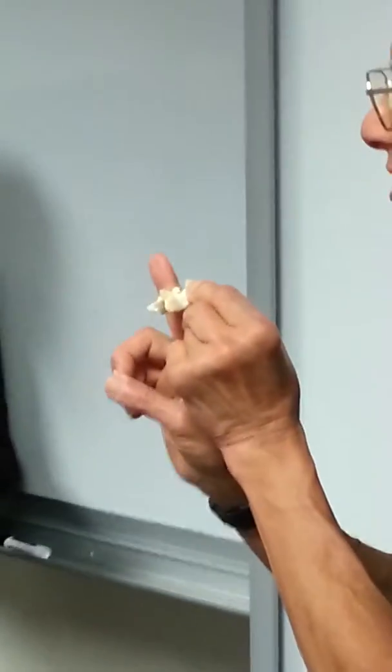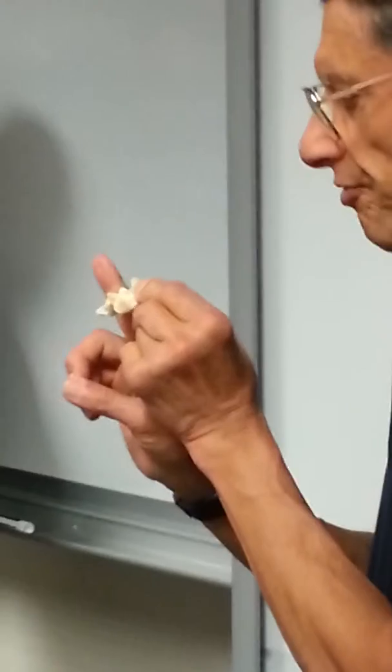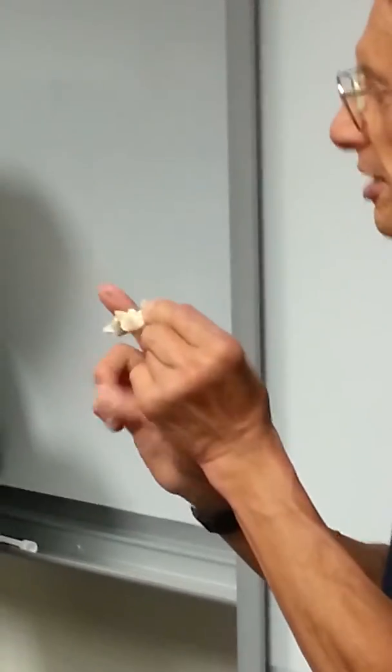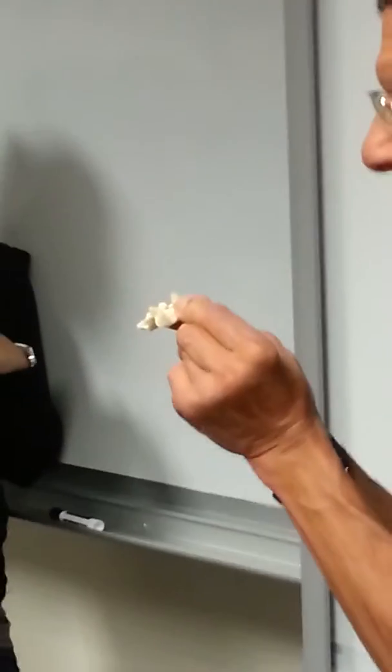And then the common carotid artery contacts it laterally. So if the artery is severed superior to this level, you can trap it against the anterior tubercle and stop the blood flow.